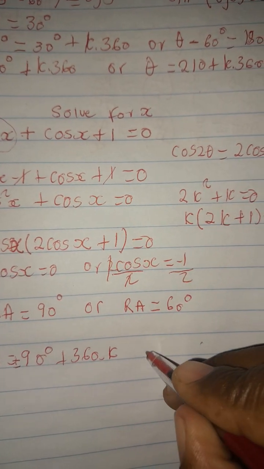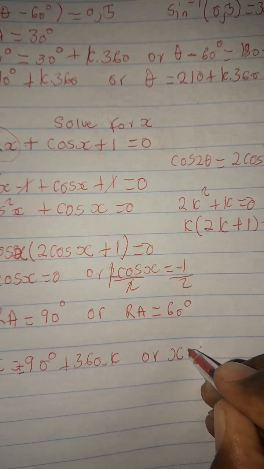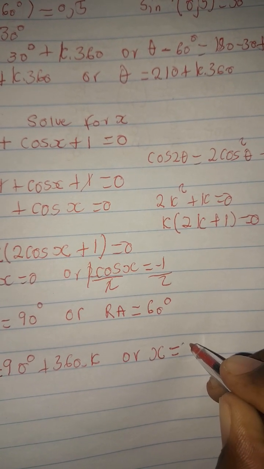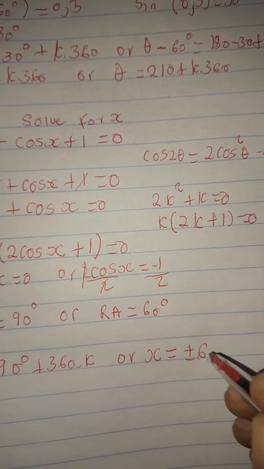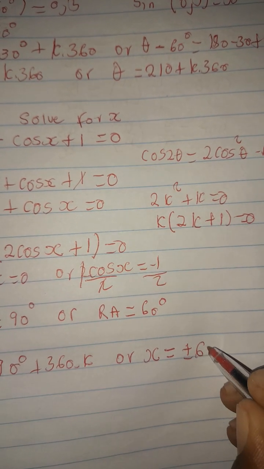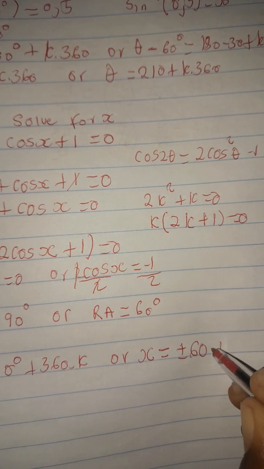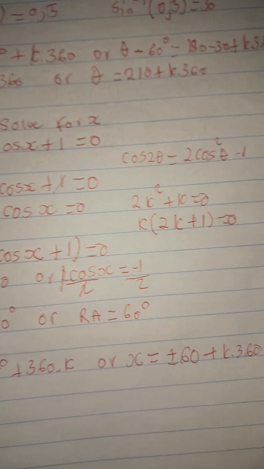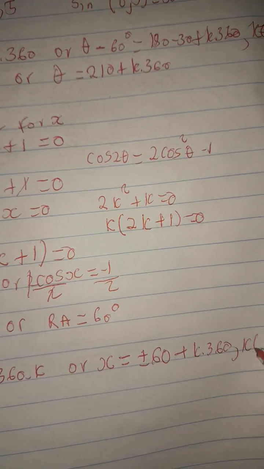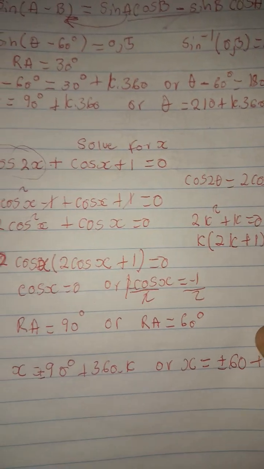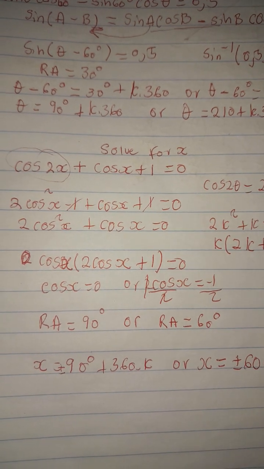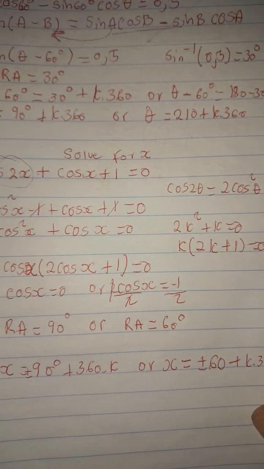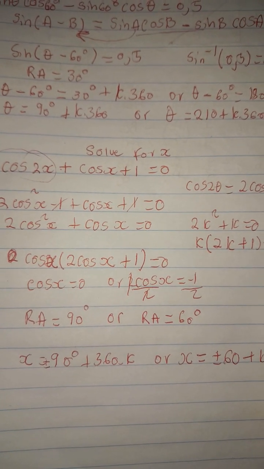Then let's go to the second solution. That will be plus or minus 60 plus k times 360, where k is an element of integers. If we were to look for other solutions, you will consider where cos is positive, right? But in this case, this is how we are going to work with such general solutions.